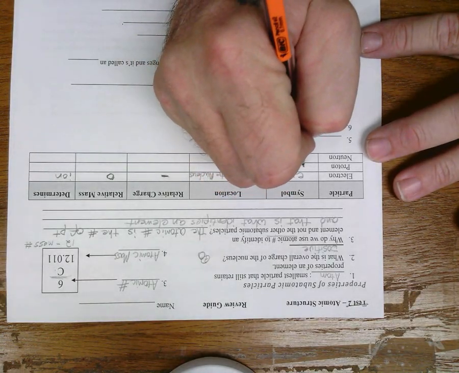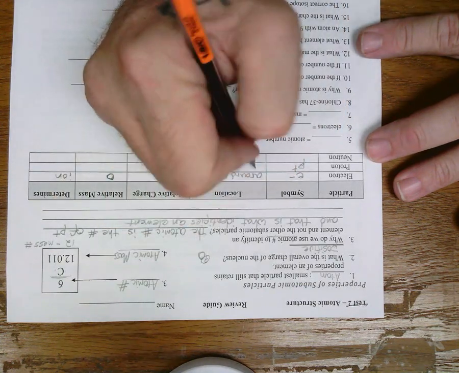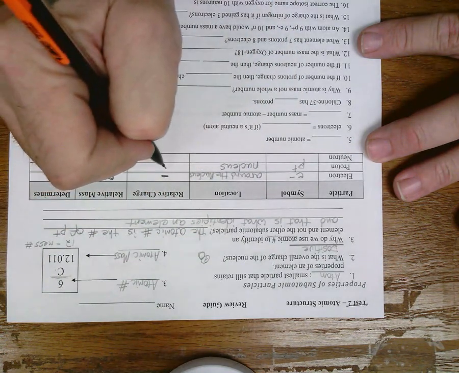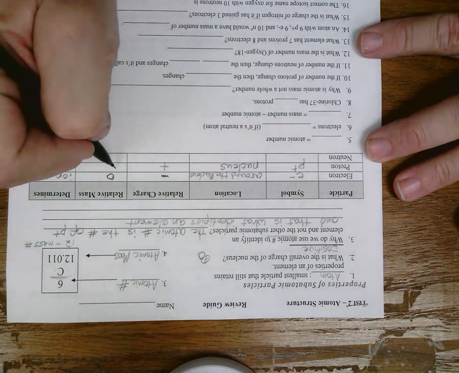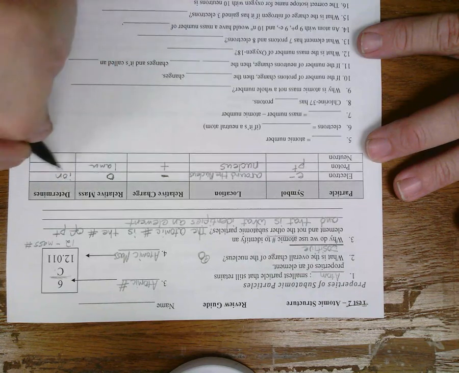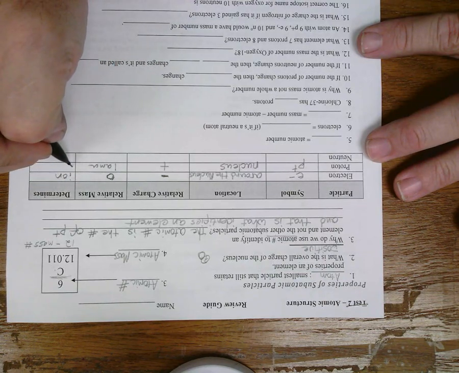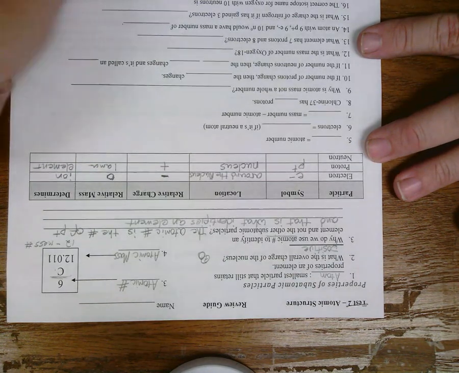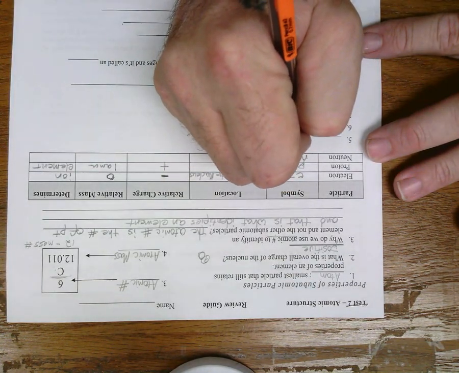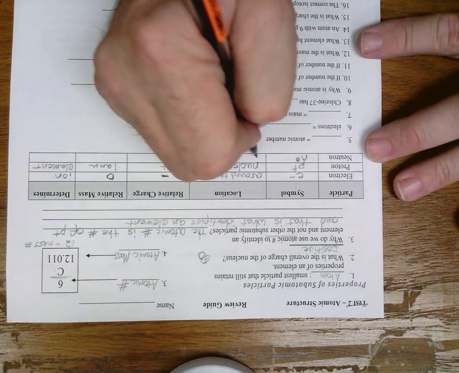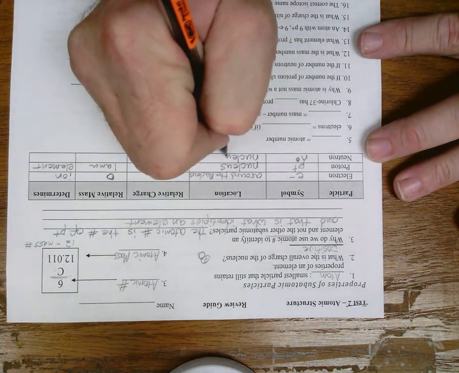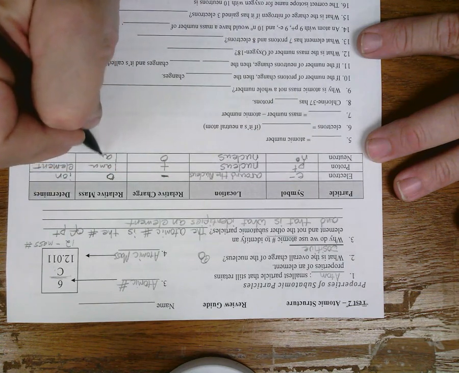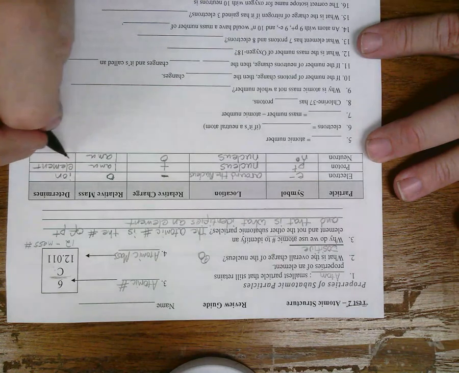Proton, the symbol is p plus, is located in the nucleus. Its relative charge is positive. Its relative mass is 1 amu. And it determines the element. Neutron, symbol is n zero, or n naught, located in the nucleus. Relative charge is 0. Relative mass is 1 amu, and it determines the isotope.